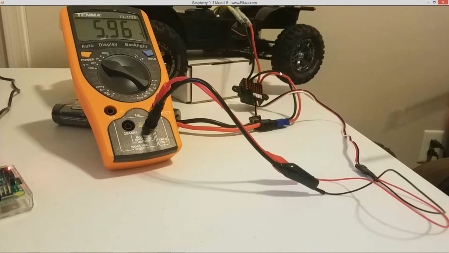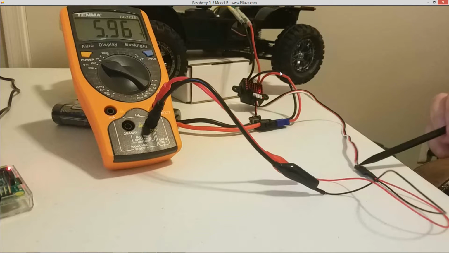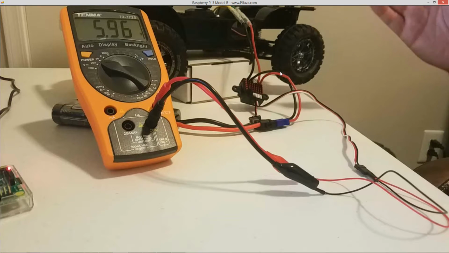So that's just important to know that you have output voltage there. And what that output voltage is actually designed to do is typically power a receiver and a servo there. And later on I'm going to use that hot wire to actually power the servo that's in here. 6 volts is plenty for that one, even though it's rated up to like 8 point something or other. I tested it out and it works just fine.